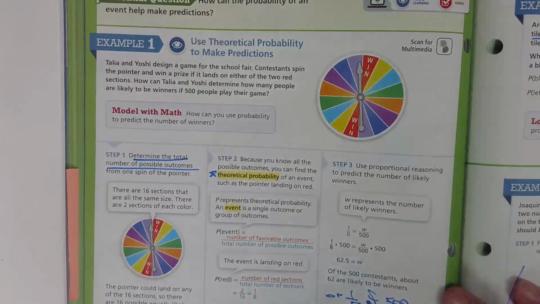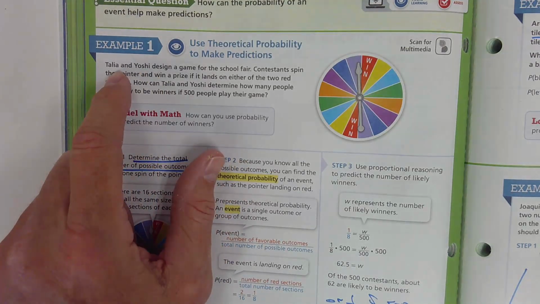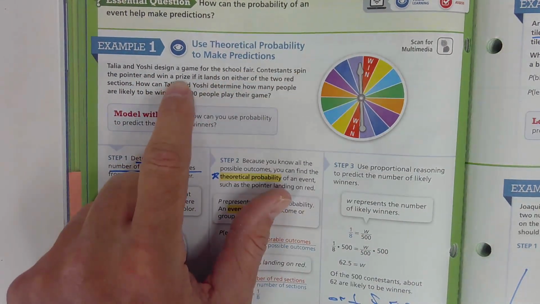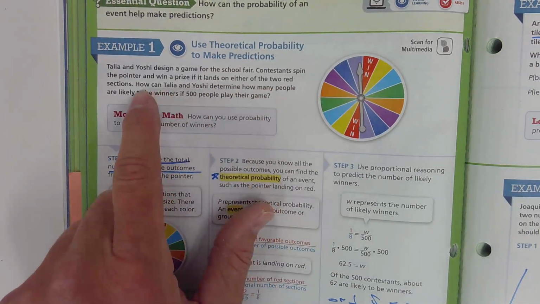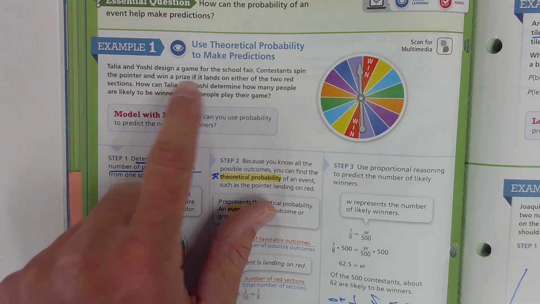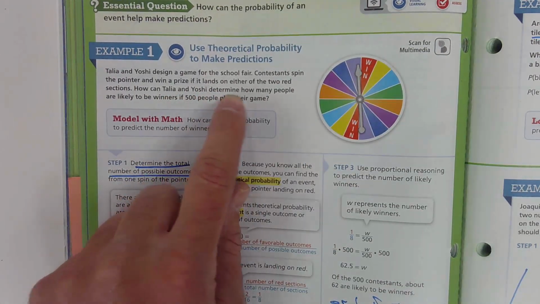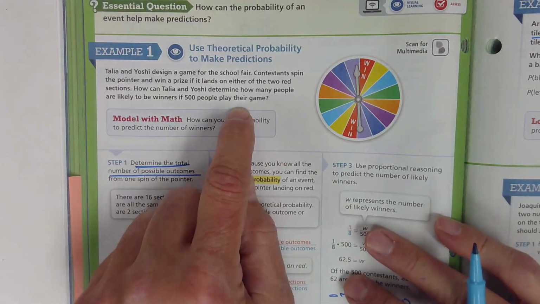So these two individuals, Talia and Yoshi, designed a game for a school fair. Contestants spin the pointer and win a prize if it lands on either of the two red sections. How can Talia and Yoshi determine how many people are likely to be the winners if 500 people play their game?